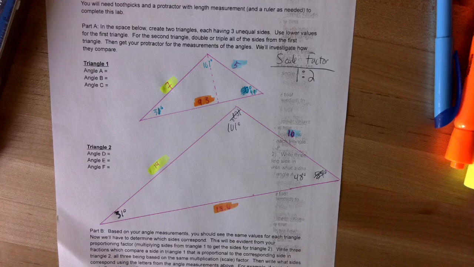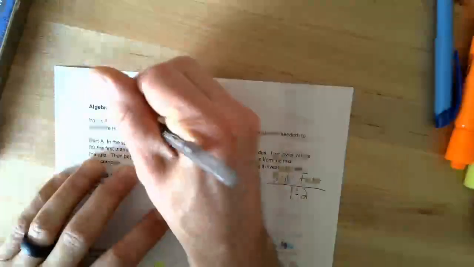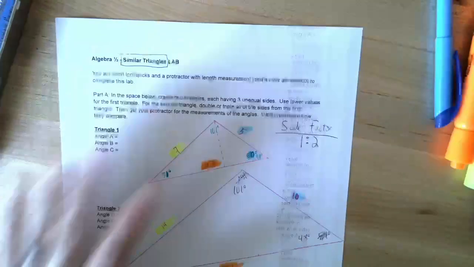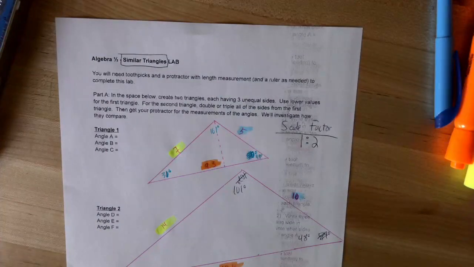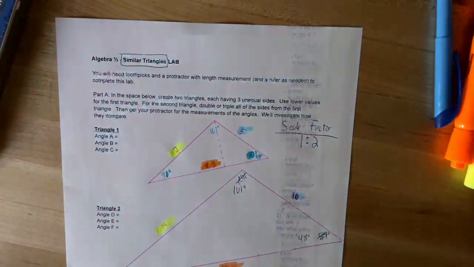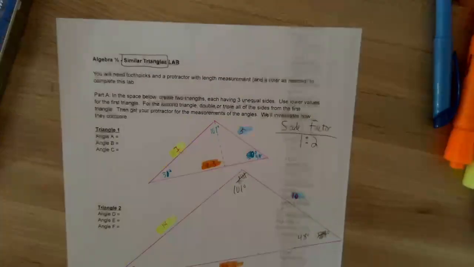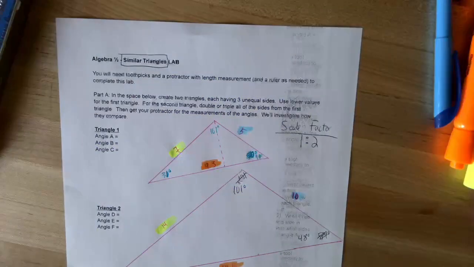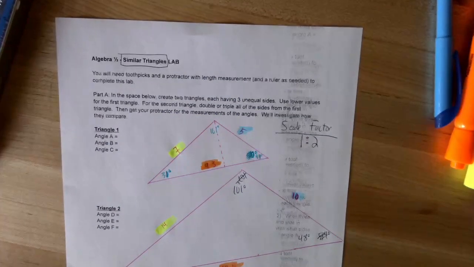All right. So, what happened? We doubled all the sides. The angles stayed the same. That's because these triangles are, get ready for it, similar. Okay? Similar is not just a vague general word that means close together, alike. It actually has a mathematical context. It means when two triangles are similar, they are proportional to each other, and the angles are congruent.